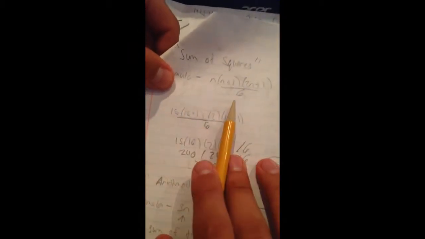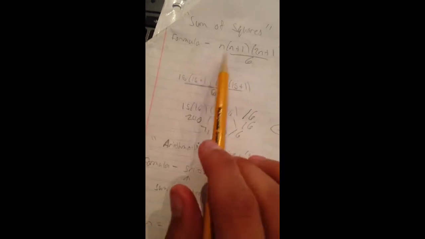Now this is if you can't use a geometric sequence or arithmetic sequence, whether it's a problem with a pattern or something like that. So the formula is n times n plus 1 times 2n plus 1 over 6. If you just plug in your numbers for n, 15, 15 plus 1, 2 times 15 plus 1, you just follow PEMDAS again, and you should come out with 1240 right here.